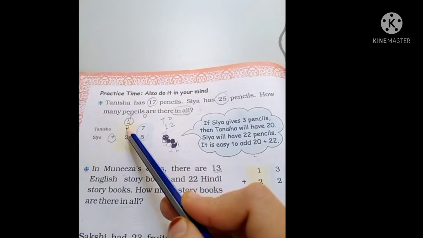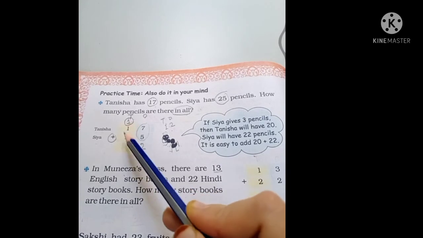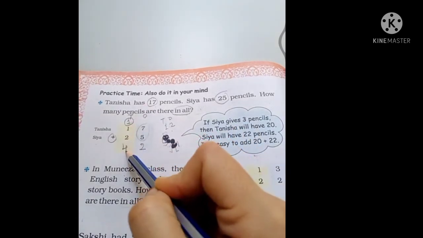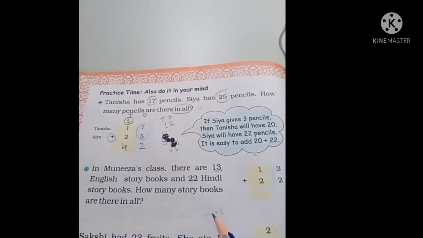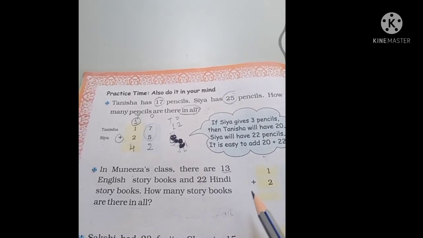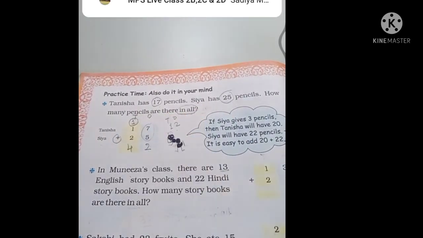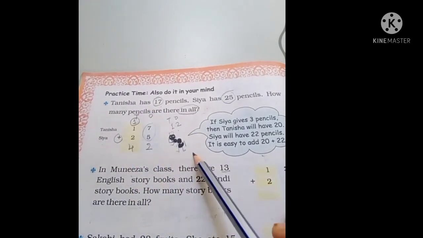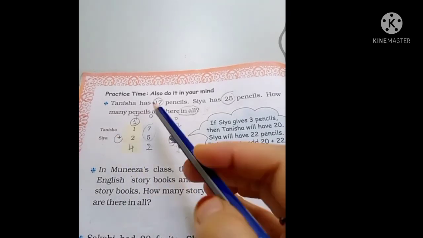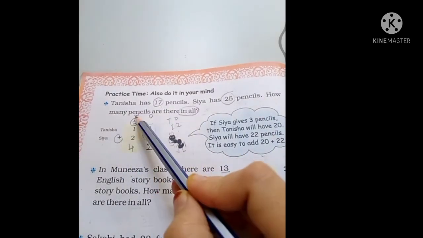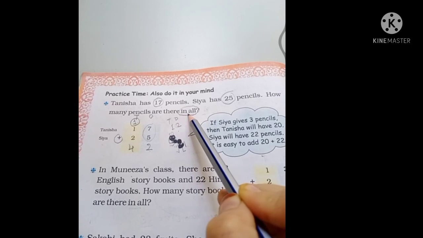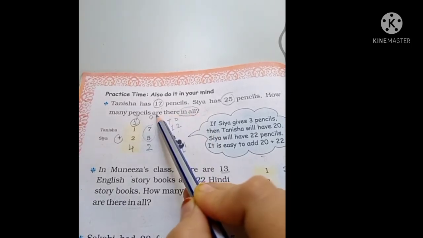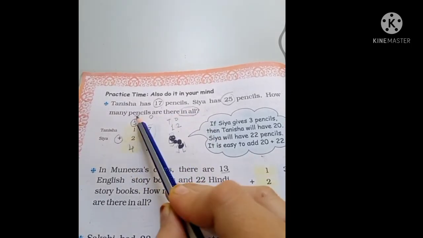And this carryover also you have to add with these numbers. So 1 plus 1 2 and 2 plus 2 4. So total how many pencils? 42. Now students, you have to also, this question is like a number story. ये question number stories type है ना, तो solve करने के बाद last में statement भी लिखना है, right? The question was that how many pencils are there in all? So there are 42 pencils in all.